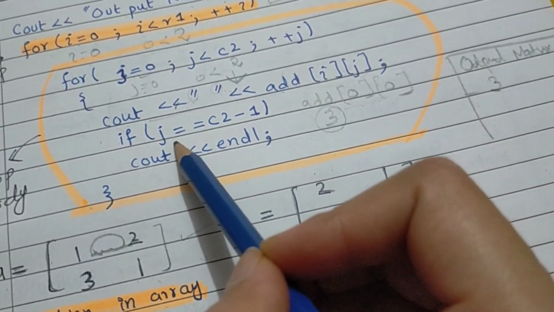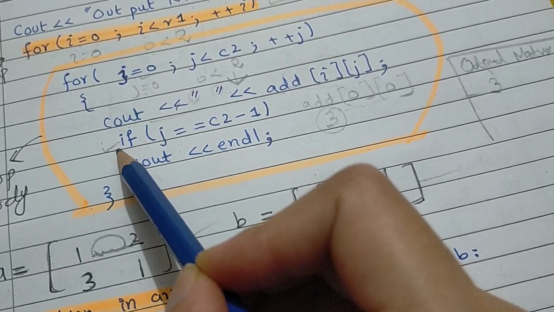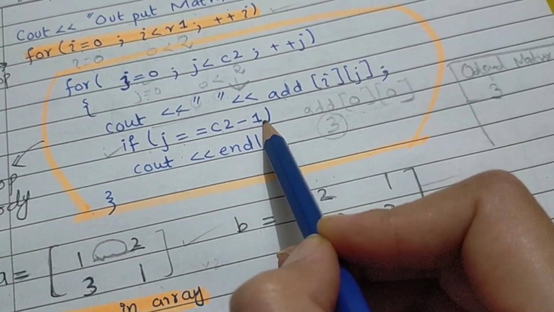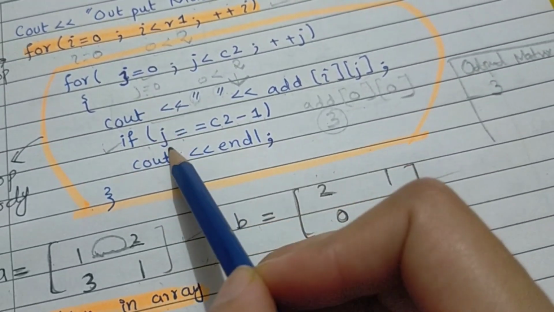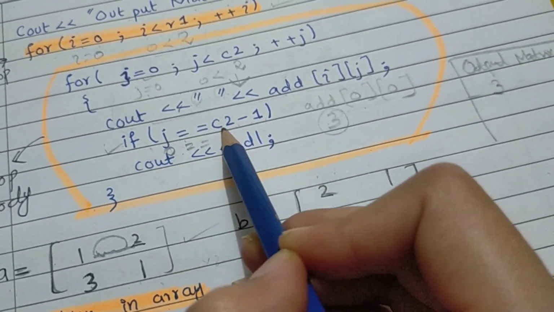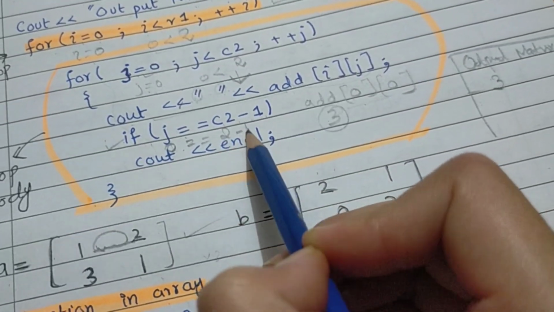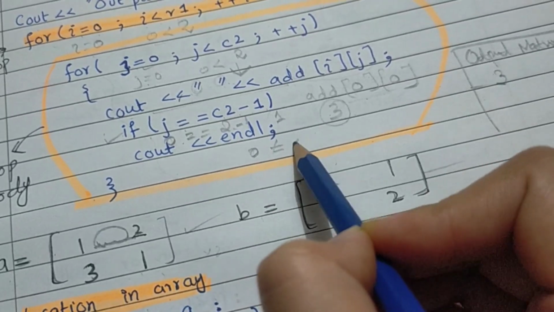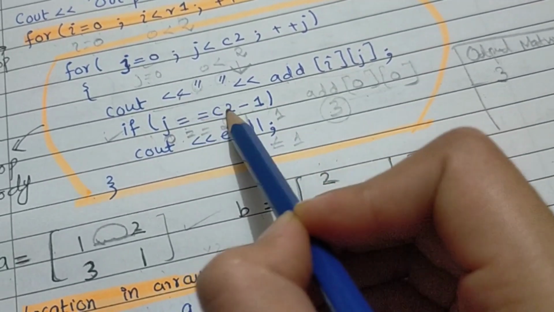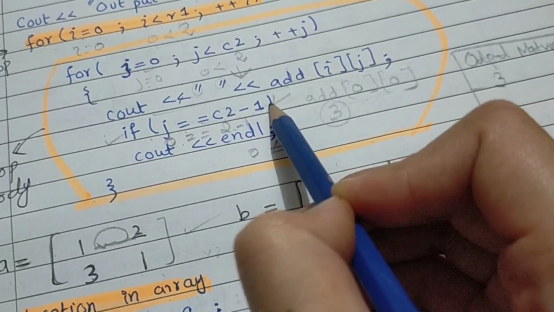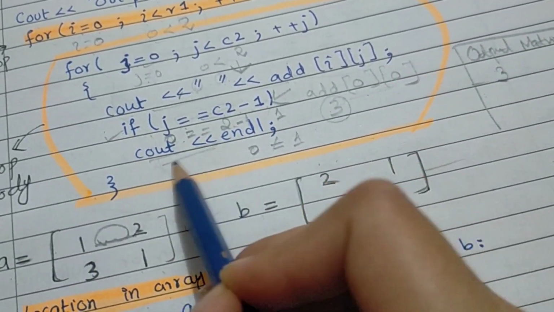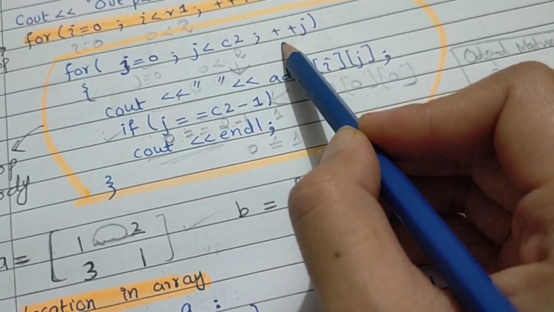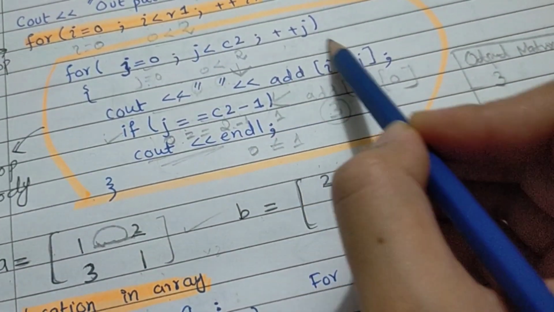Again, now you can see we use a statement with a condition: if j is equal to c2 minus 1. Now here j is equal to 0, and c2 is equal to 2, minus 1. Now 2 minus 1 is 1, so 0 is not equal to 1. Okay, so this condition is false, so the control will not execute this statement. So again the value of j will be increased, the control will move here.